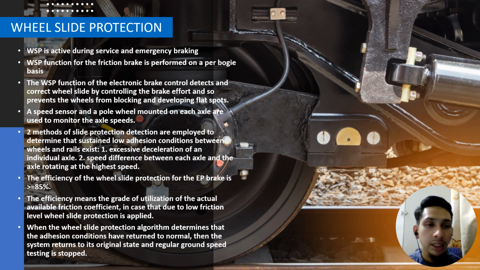A speed sensor and a pole wheel mounted on each axle are used to monitor the axle speed. Two methods of slide protection detection are employed to determine that a sustained low adhesion condition between wheels and rail exists. First, excessive deceleration of an individual axle. Second, speed difference between each axle and the axle accelerating at the highest speed.